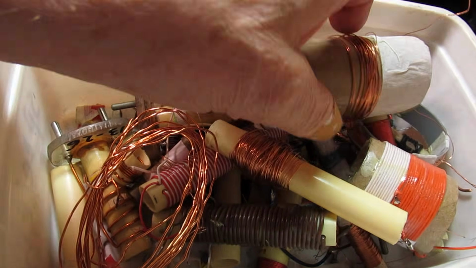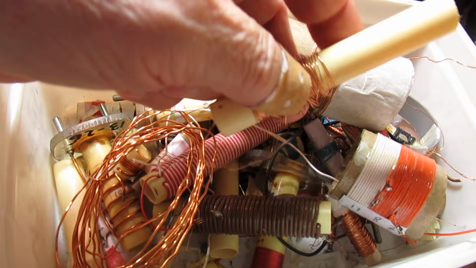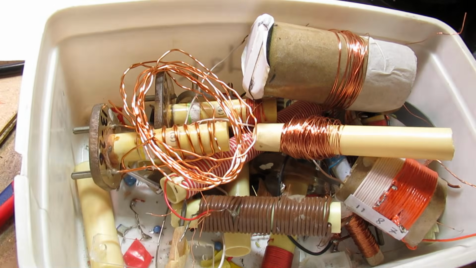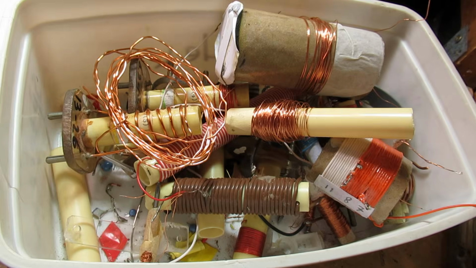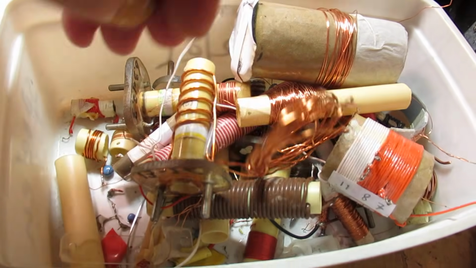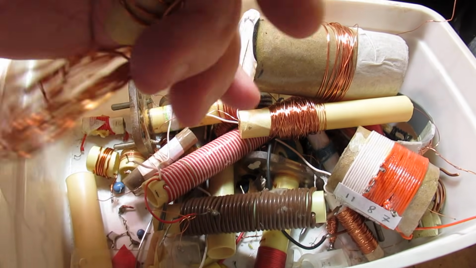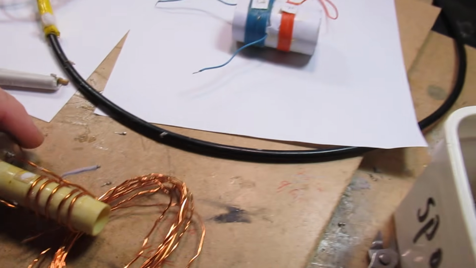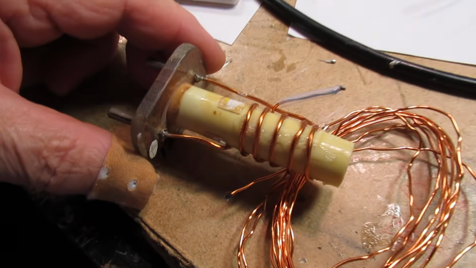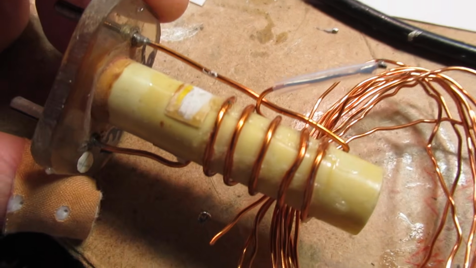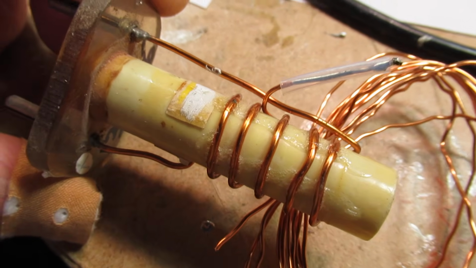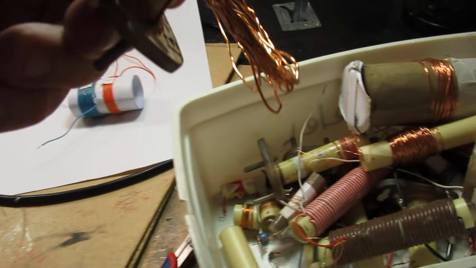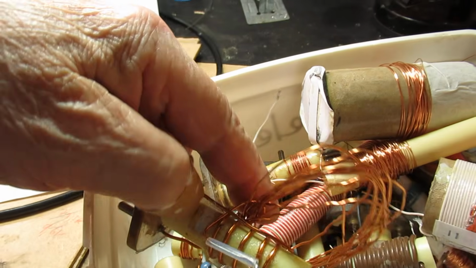Anyway, the field effect transistor in general works better, especially when you want to go to higher frequencies. For instance, this is a typical coil for higher frequencies. This one here works up to, I think, approximately 14 megahertz.